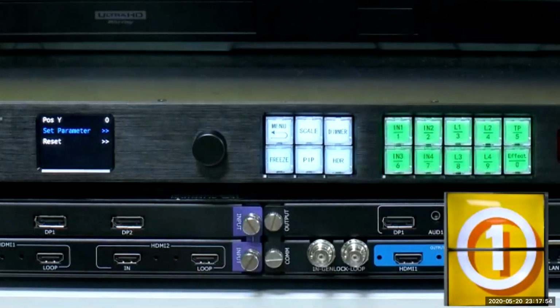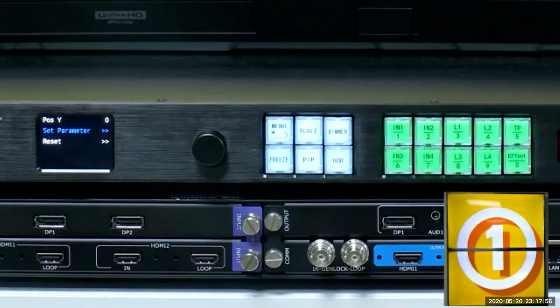Okay, so the number 1 is in the middle. Yes. Okay, looks very good.